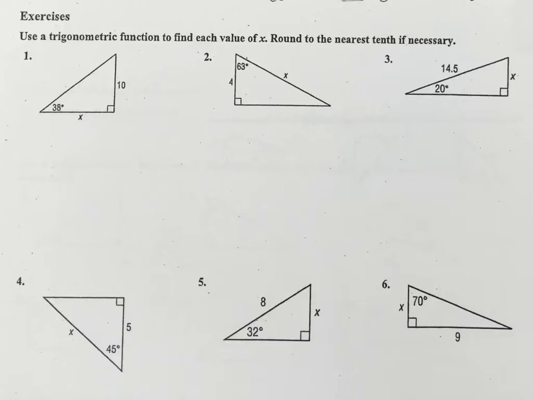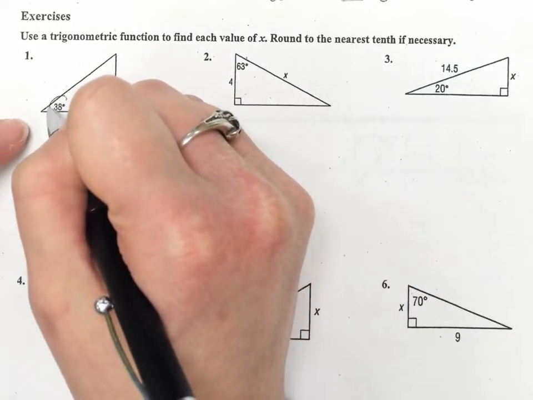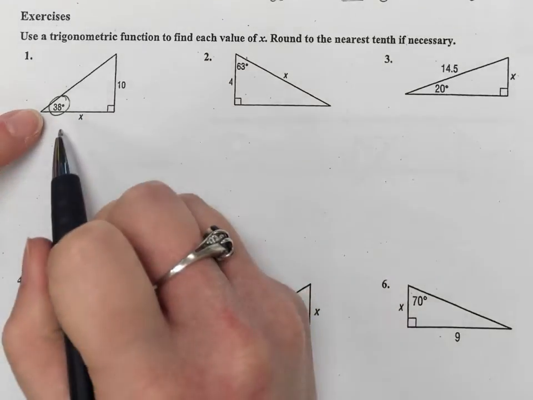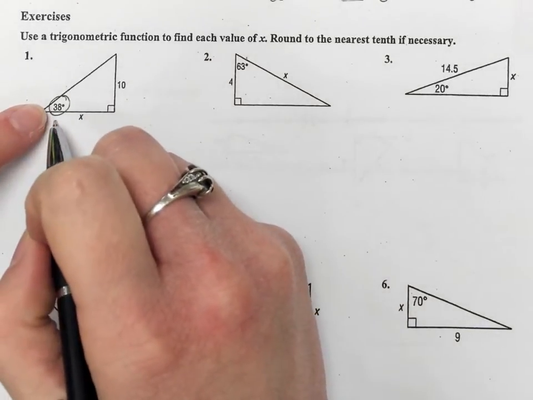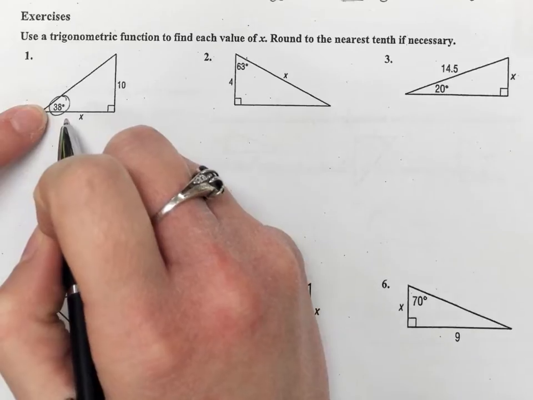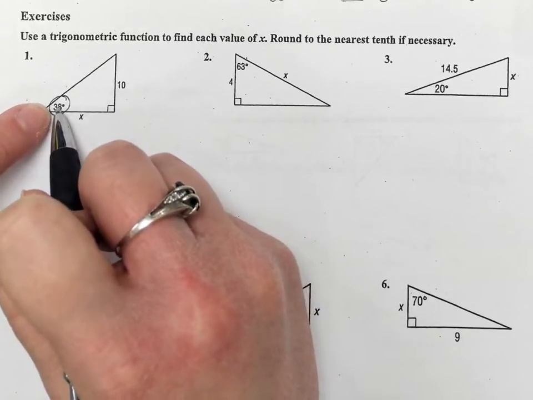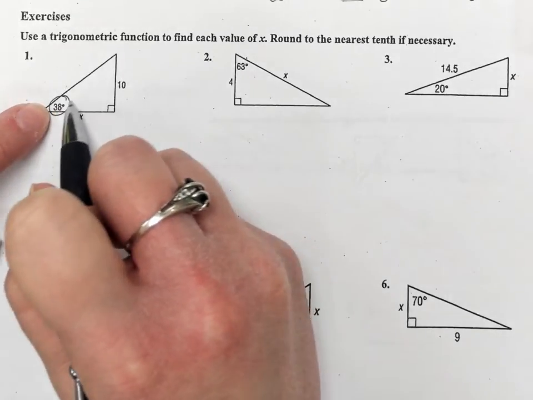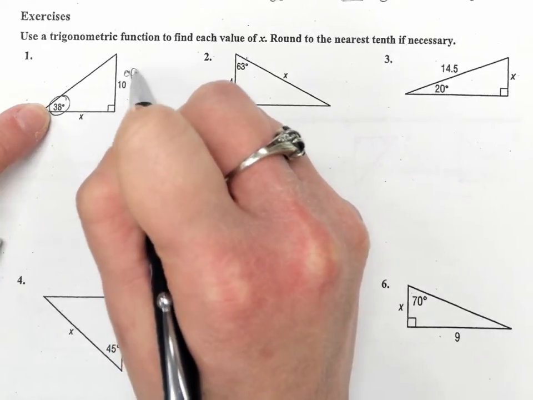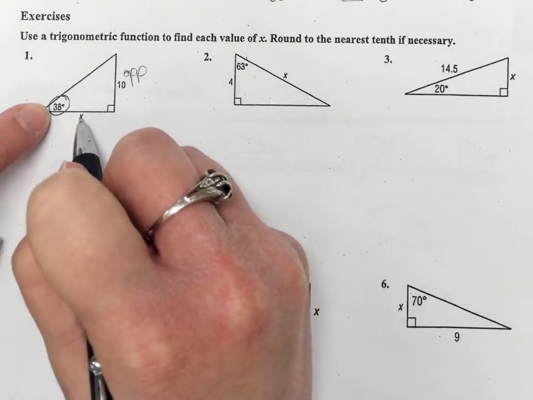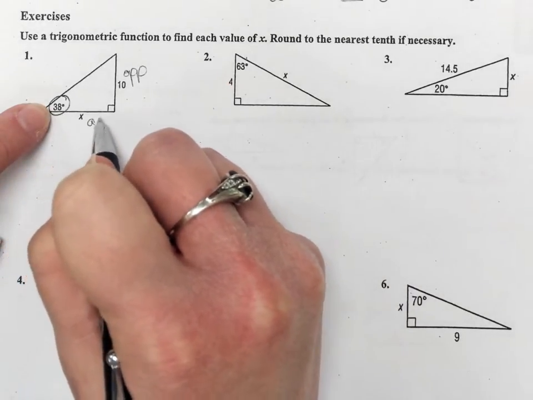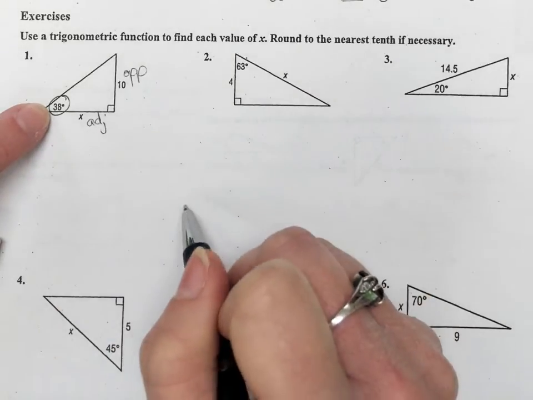All righty, here we go. You ready? All right, so where's the angle they give us? 38 degrees. Okay, so we have to figure out what they give us to figure out what trig function to use. So, from 38 degrees, what is the 10? Opposite. From 38 degrees, what is the x? Adjacent. What trig function? Tangent.